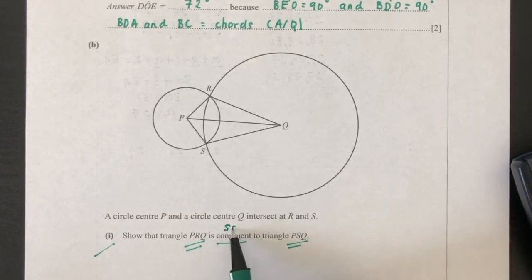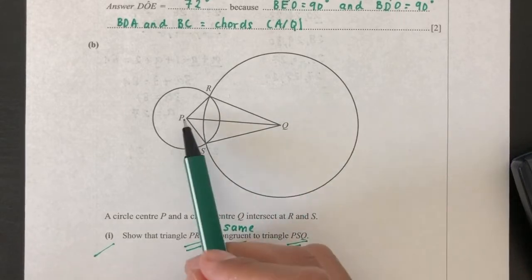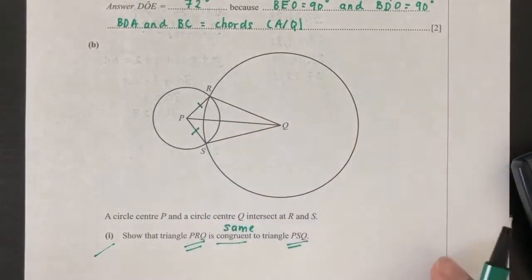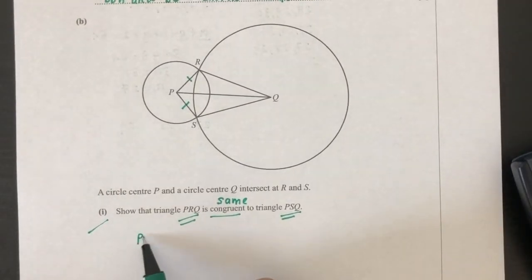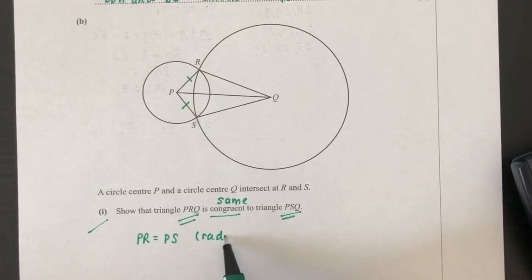How do you prove two triangles are the same? First one is PRQ. So PRQ is this one. Now we have PSQ. First we have these two are the same. So you would say PR is equal to PS, because they are radii of the same circle.